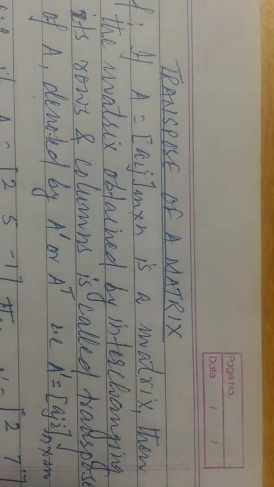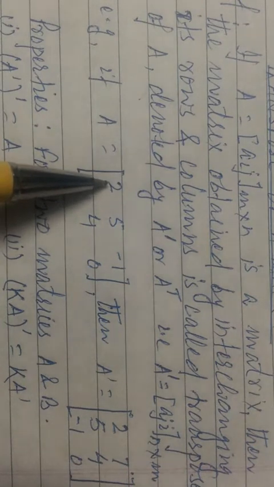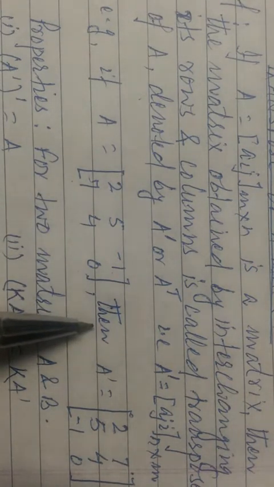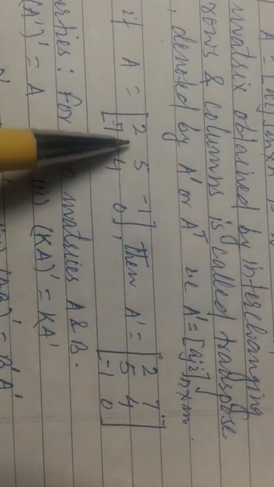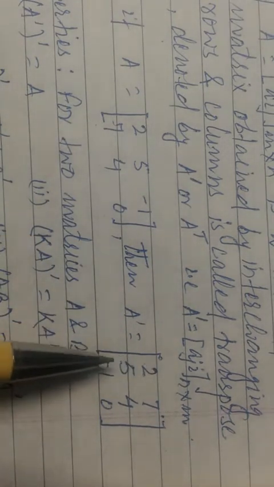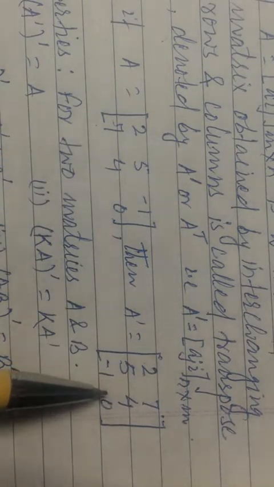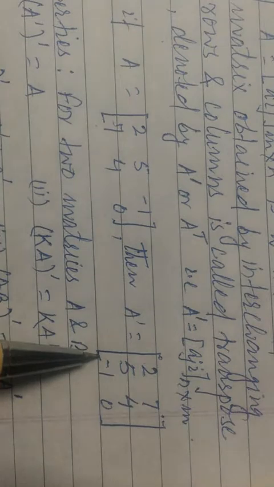For example, if we see a matrix A, the first row elements are 2, 5, minus 1. The second row elements are 7, 4, 0. If you want to obtain A transpose, what do we get? The first row elements 2, 5, minus 1 we write in the first column, and 7, 4, 0 we write in the second column. So the order here was 2 by 3, and the order of A transpose has become 3 by 2.